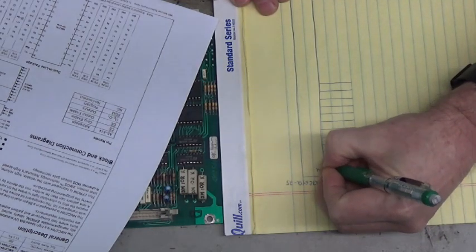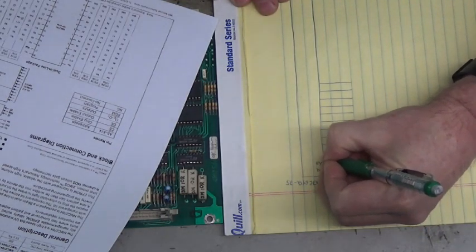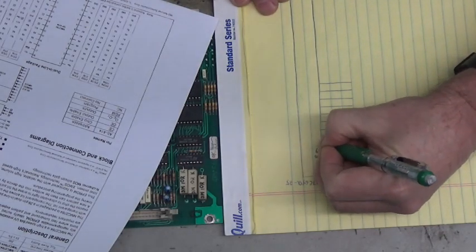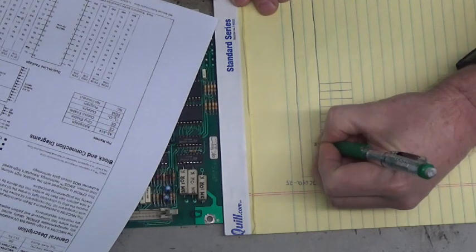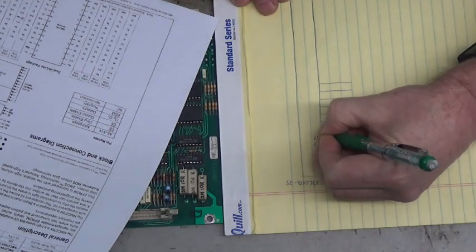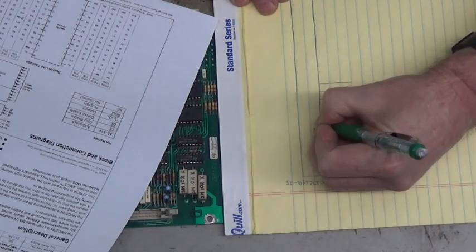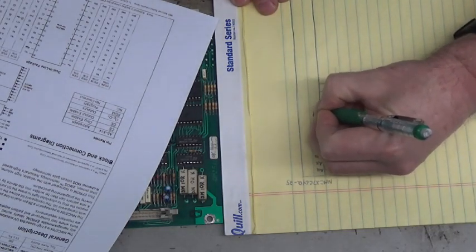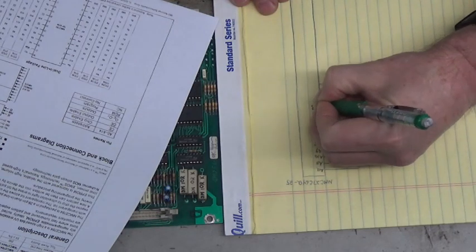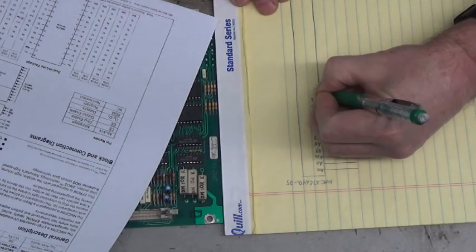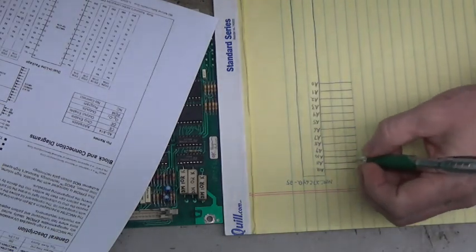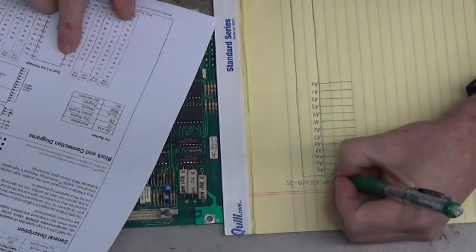A12, A11, A10, A9, A8, address 7, A6, A5, A4, A3, A2, A1, and A0. Let's write the pin numbers in.